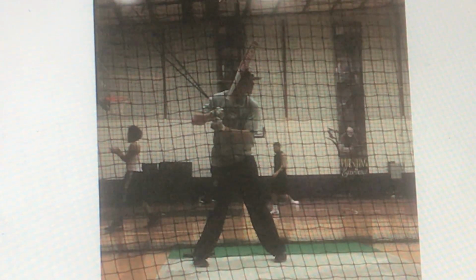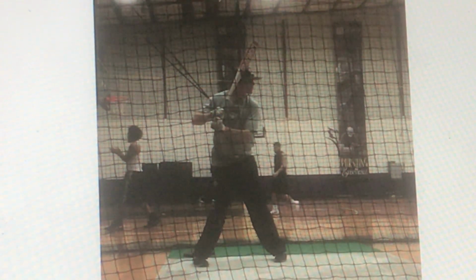This is kinesiological analysis of a baseball swing. Here we have John Oliver, a junior outfielder from Kansas Wesleyan University. The swing is broken up into 4 phases: the stance, the load, the launch, and the follow-through.